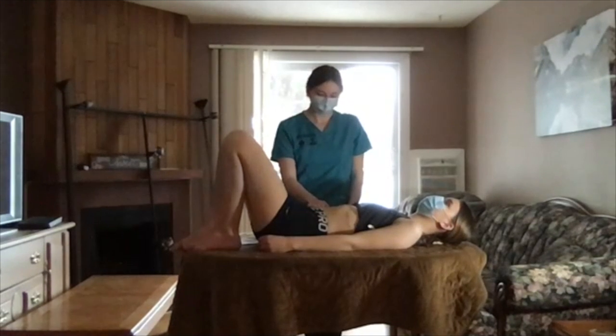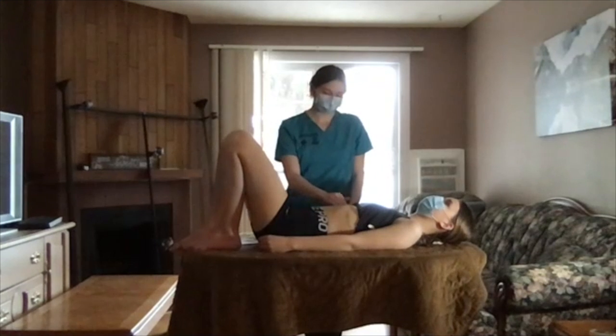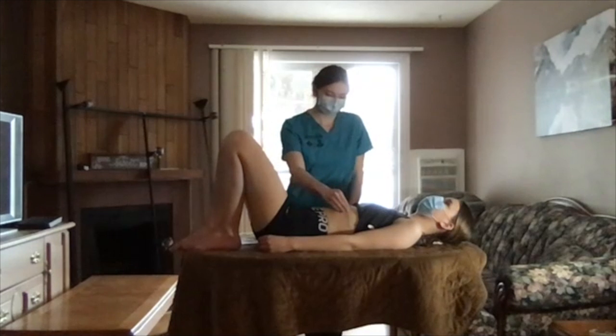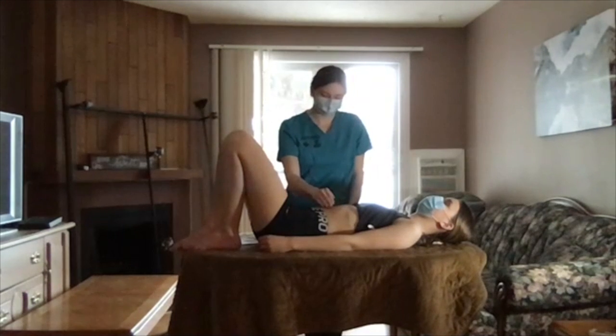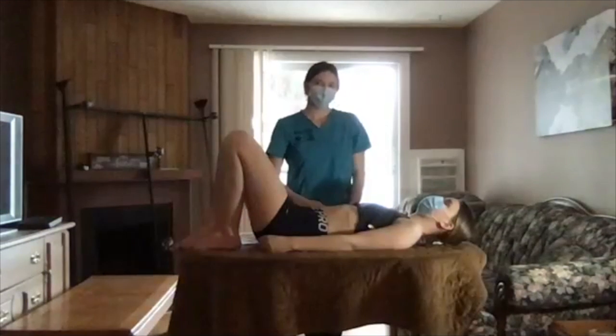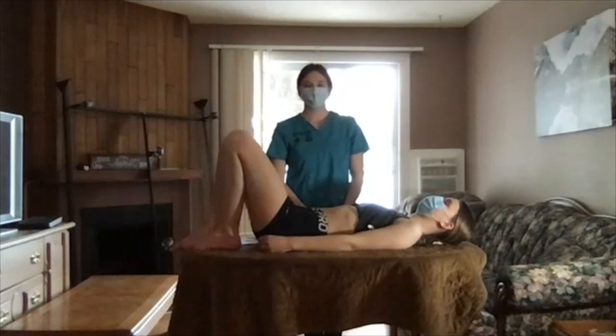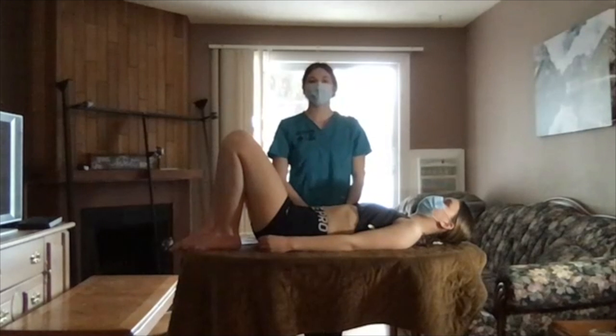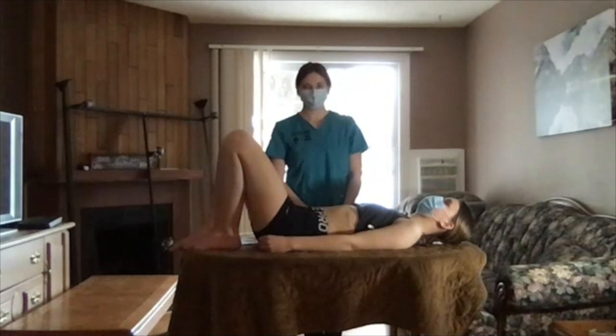Starting in the right lower quadrant. And working my way around the abdomen. No lumps or bumps were noted, and the patient did not express any type of pain when palpating the abdomen.